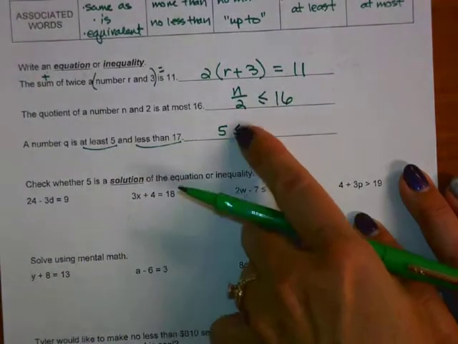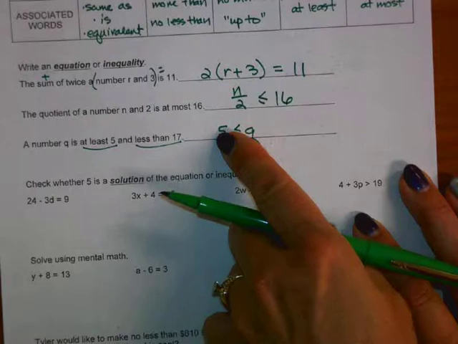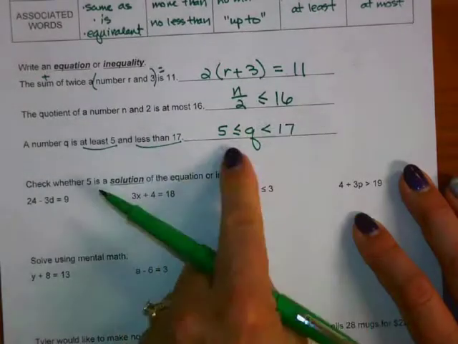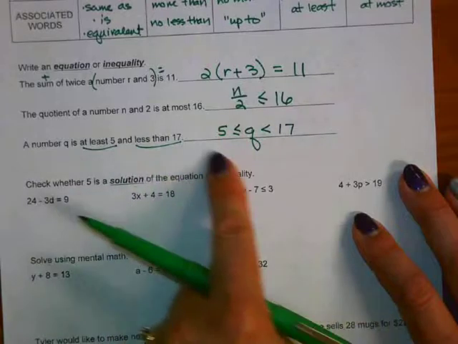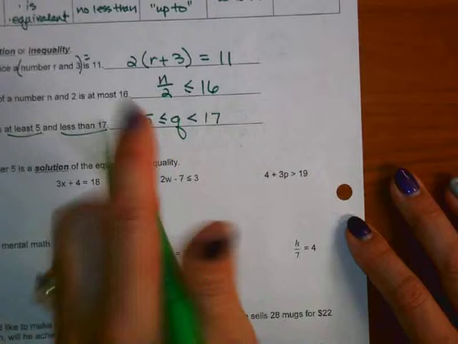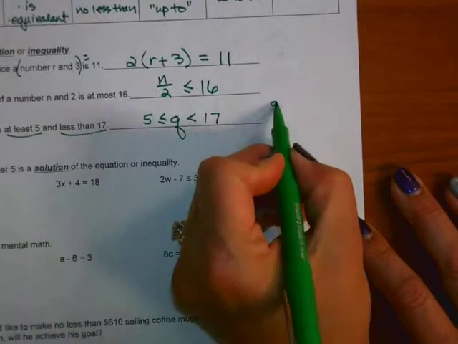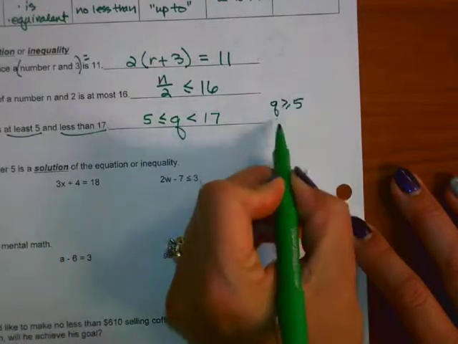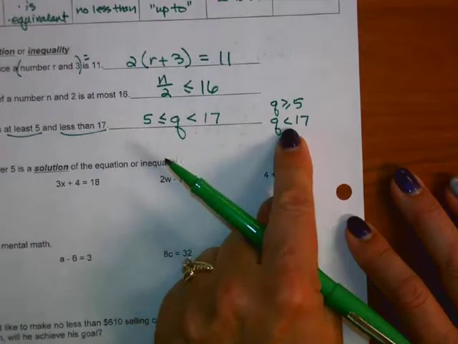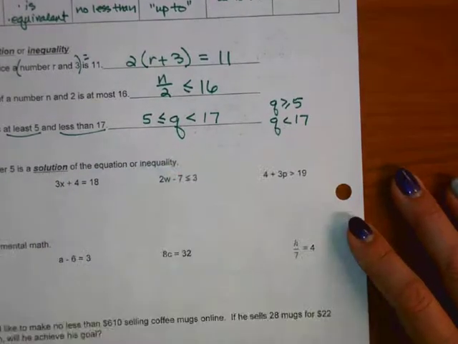This is saying that q is greater than or equal to 5, but it's less than 17. Have you seen these kinds of things before? Okay, this could also be written like this. Greater than or equal to 5 or less than 17. This and this mean the same thing. If you want to split it up, I don't care. It's fine.